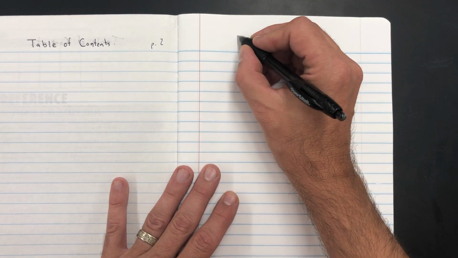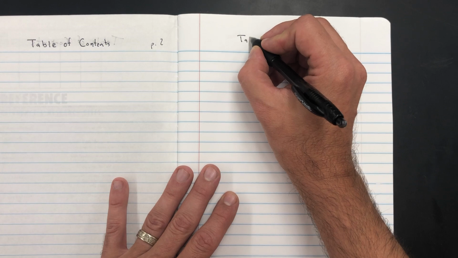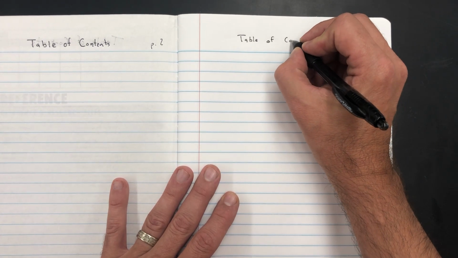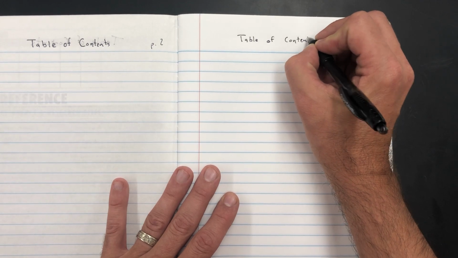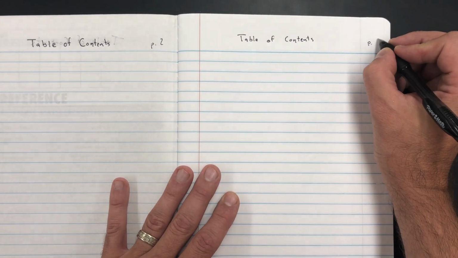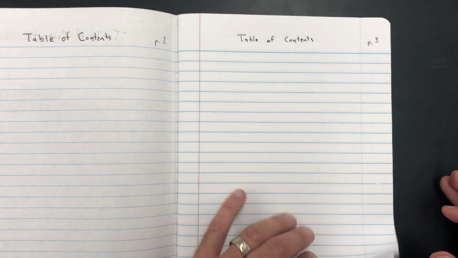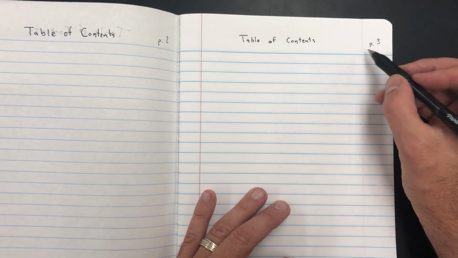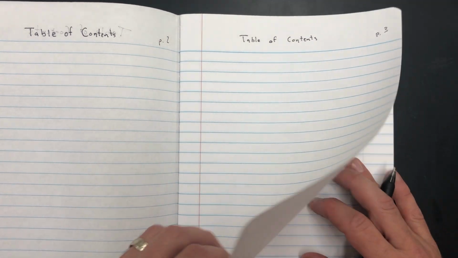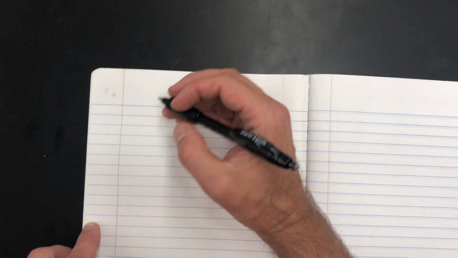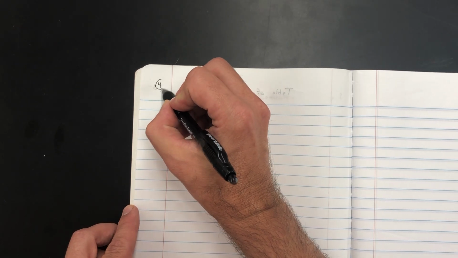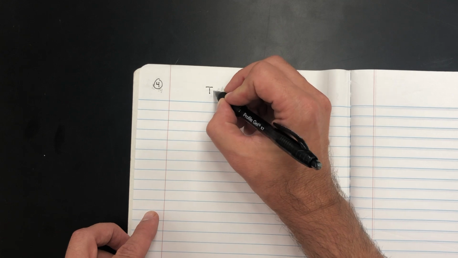We've got table of contents, page 3. And if you want to, you don't have to put the P every time. You just want to put a number, that's fine. And probably be easier if we put it in the corner. So we'll make this page 4, table of contents.